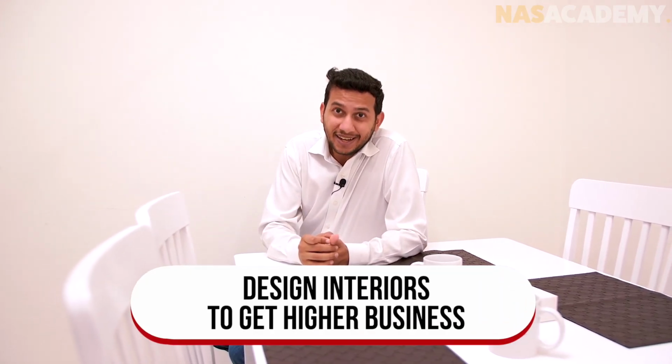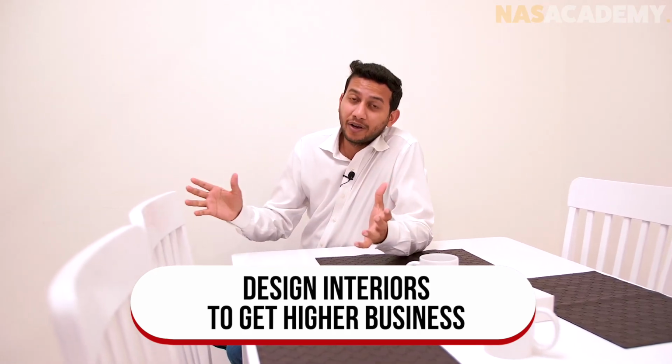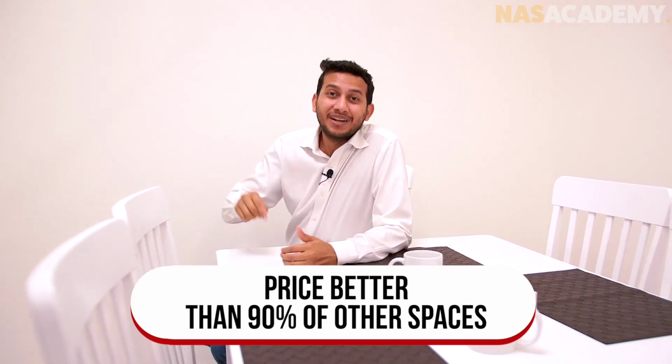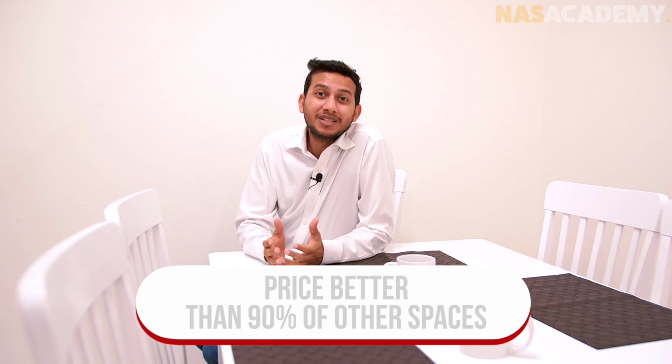They will receive 2 times higher revenue because we will ensure that interiors are designed to get higher business. We will ensure we price, for example, this holiday home, we would have designed in a manner that it is better than 95% or 90% of the spaces in this neighborhood, and we will price this better than 90% of the places. So better than 90% and cheaper than 90%. A customer's delight. That's something that ensures that our homeowners and hotel owners are successful.